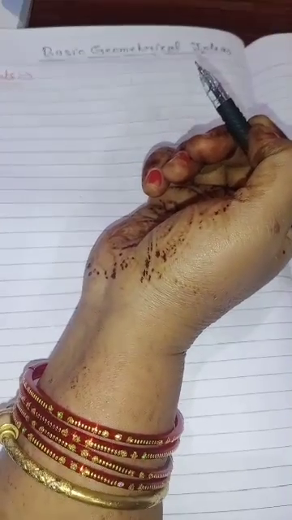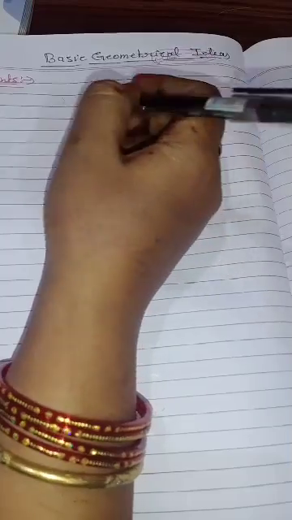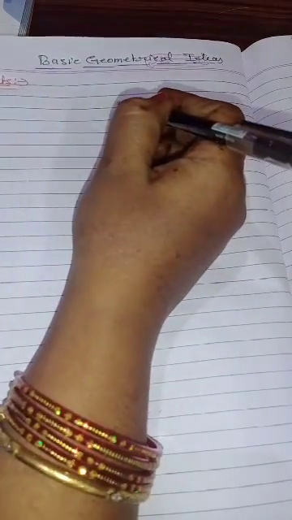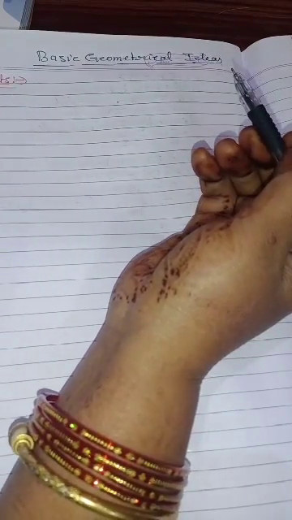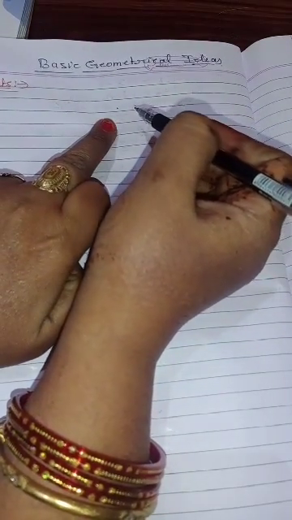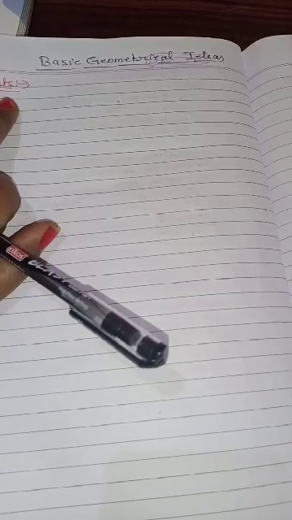Just see here, beta. The first definition is the point. What do you mean by the point? Try to understand a point by the sharp pencil or by the tip of a pen. If I drop it, I can mark a point, a dot on the paper. Suppose I have marked a small dot; if I zoom in, only then you can see that I have put one small dot here. So this dot is known as the point, beta.